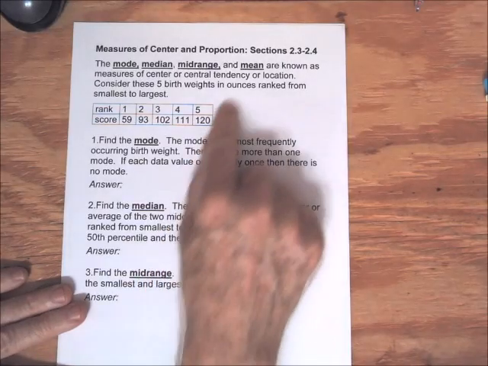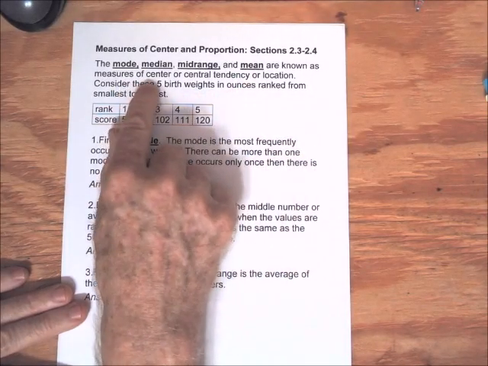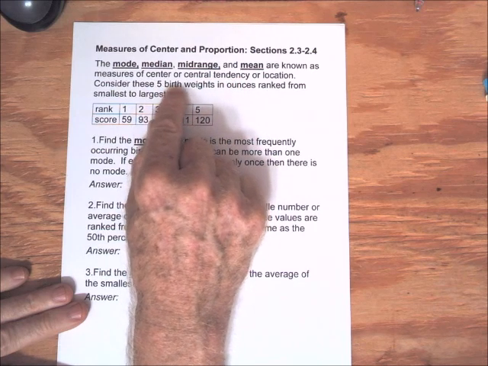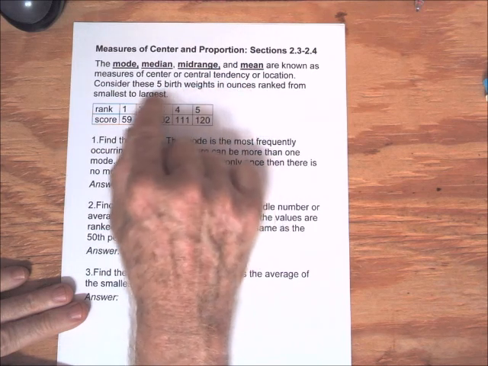Measures of center and proportion. The mode, median, mid-range, and mean are known as measures of center or central tendency or location.